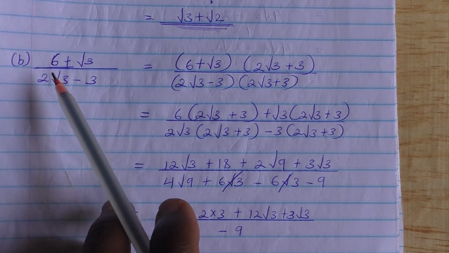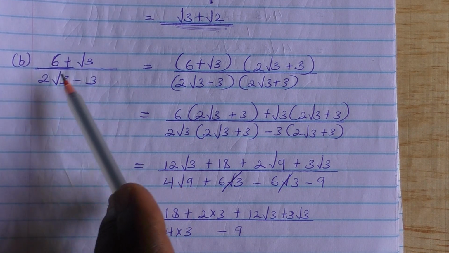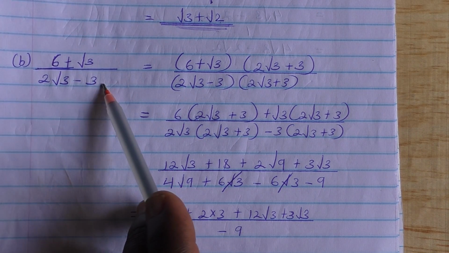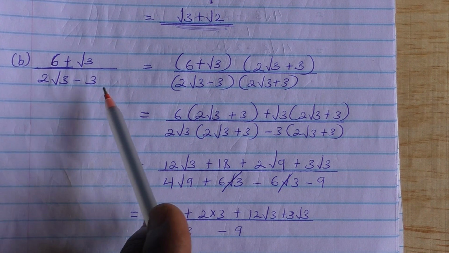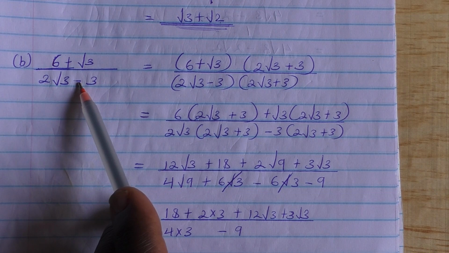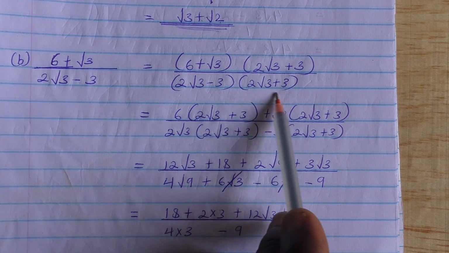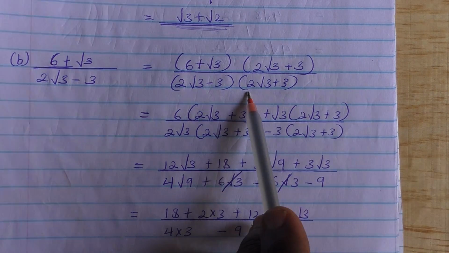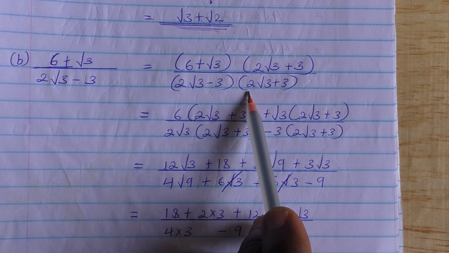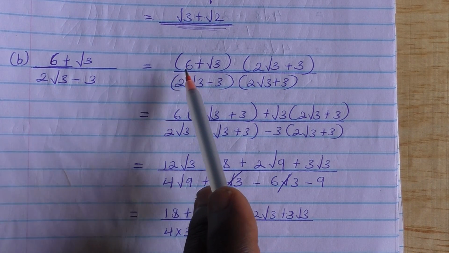Our second example is 6 plus root 3 over 2 root 3 minus 3. So we shall get the conjugate. Since it is a minus, our conjugate will have a plus. And multiply this conjugate both up and down. So we get two brackets which we open.